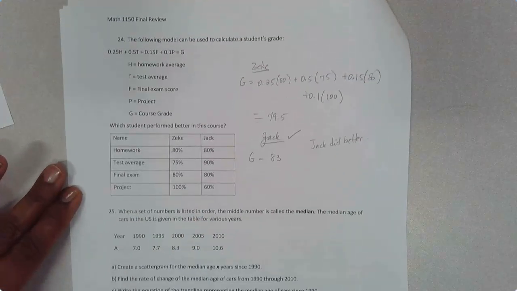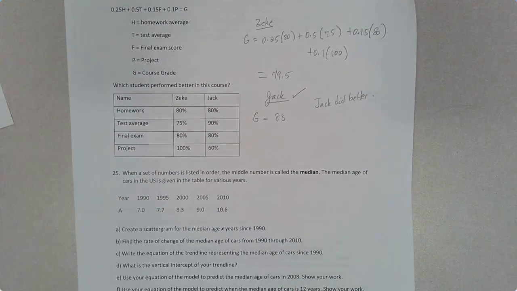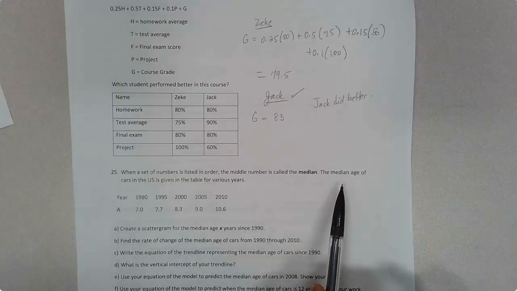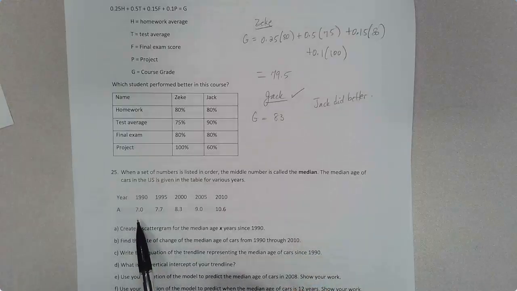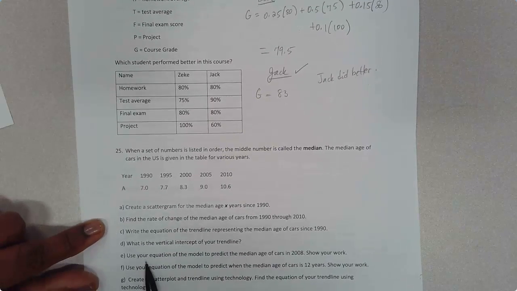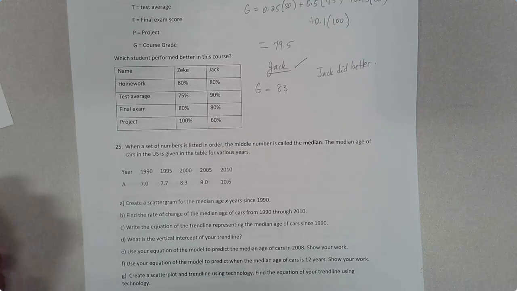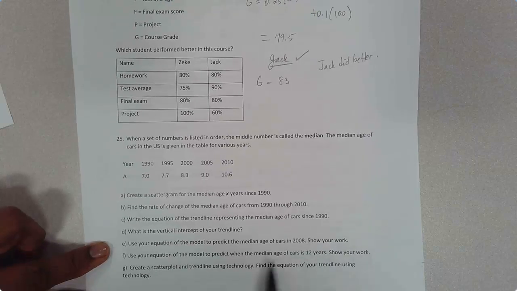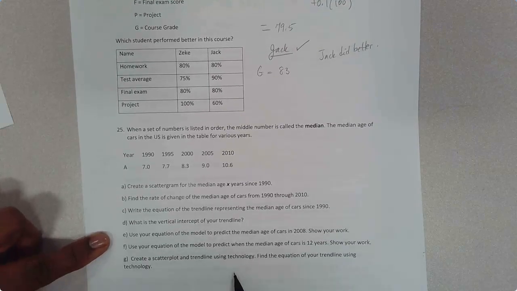All right, next question. When a set of numbers is listed in order, the middle number is called the median. The median age of cars in the U.S. is given in a table for various years. Create a scattergram, find the rate of change, find the equation, and find the vertical intercept of your trend line. Use your equation to predict the model. All of this we're going to do using Desmos.